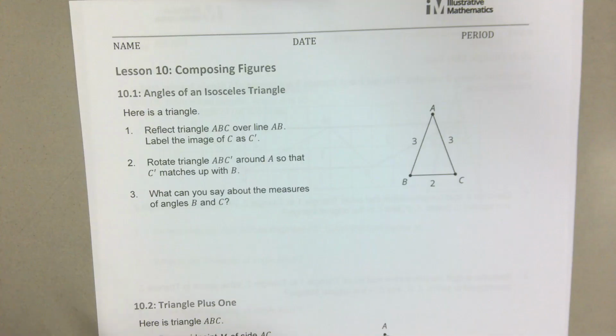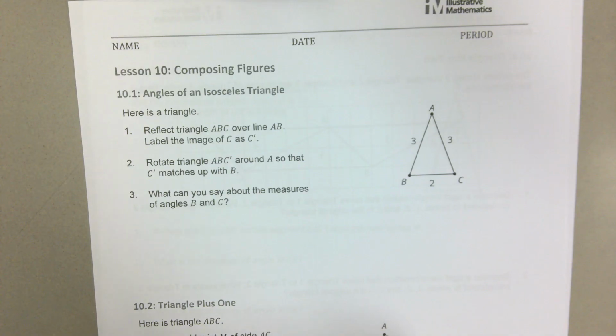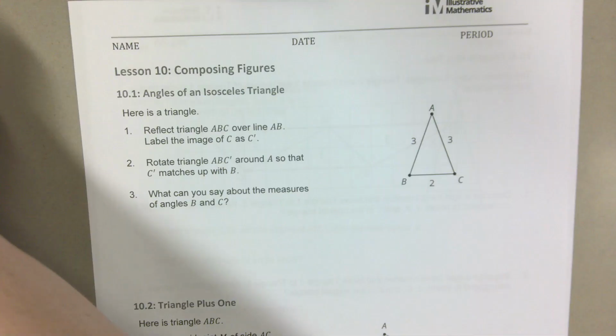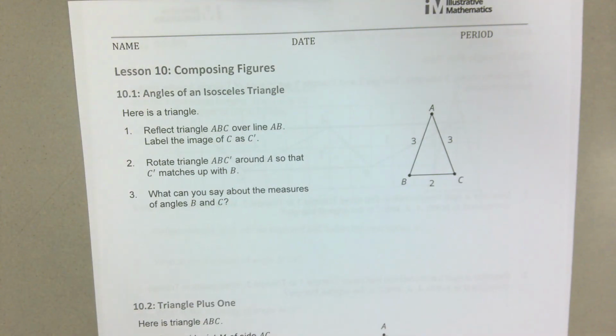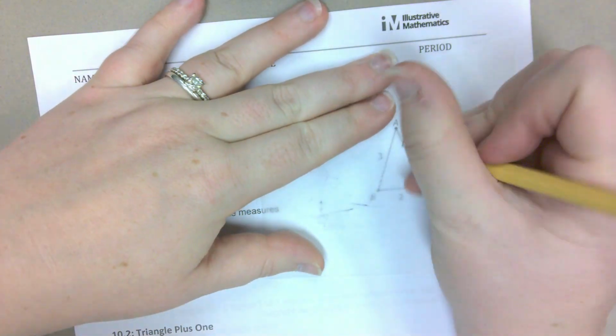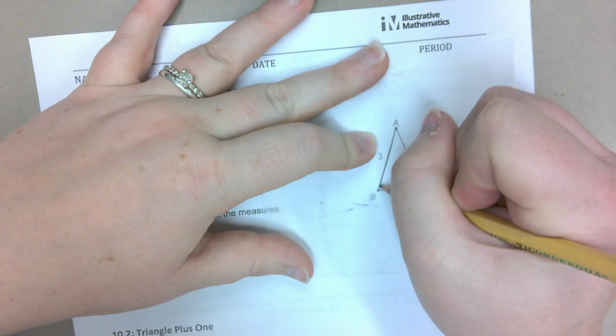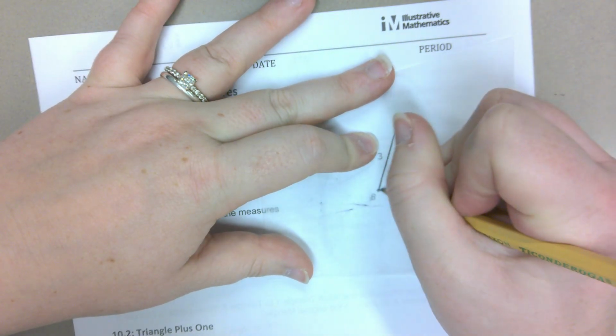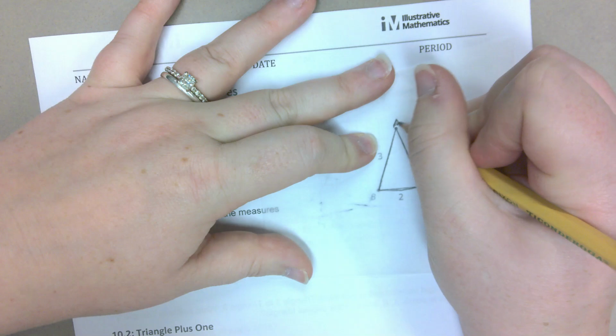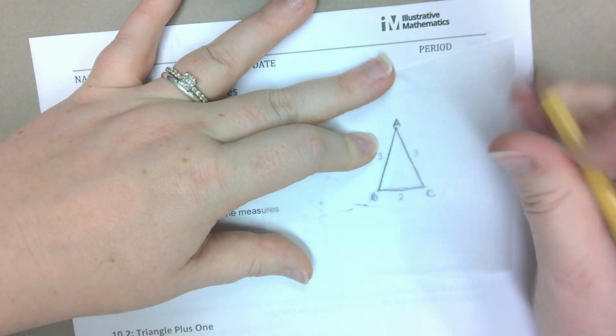So here is a triangle. Reflect triangle ABC over line AB and label the image of C as C prime. So you need to get your tracing paper. If you do not have any, you can use a sticky note that the sub can give you on my desk. I'm going to go ahead and trace over my triangle of A, B, and C.